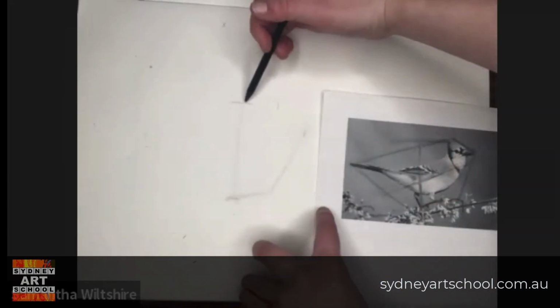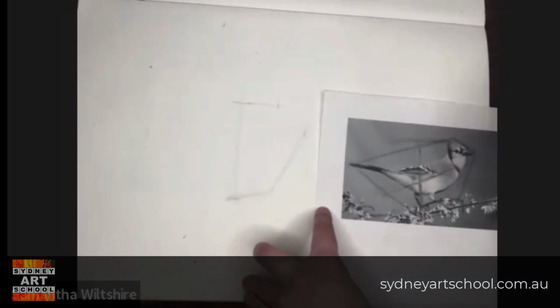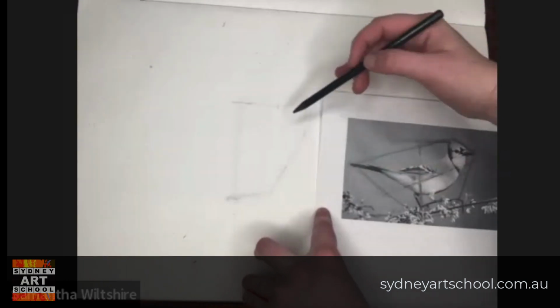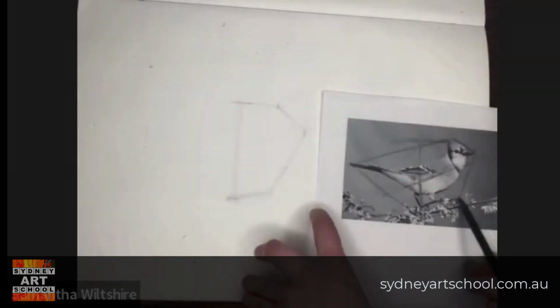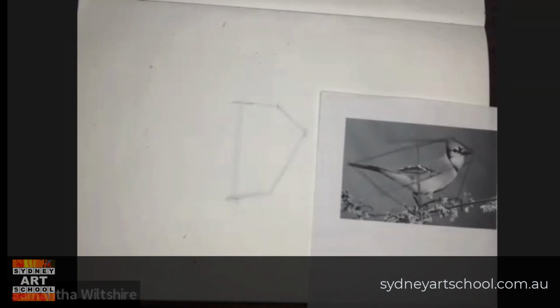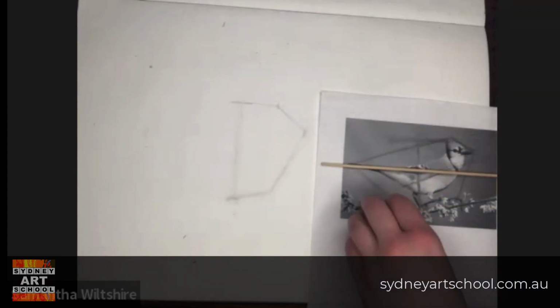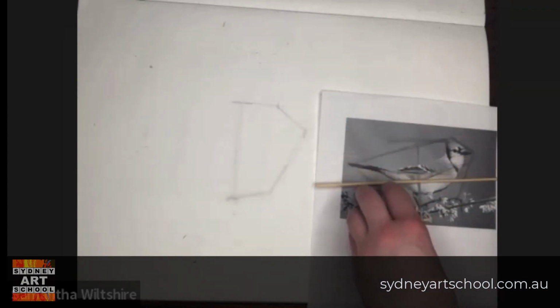And that's really helpful because I know that that's this line, if I continue it across, that's going to be the absolute tallest height of my bird. And now I can come in like this. And I can create that pointy area for the beak. So using my plumb lines again, I'm going to come across from where this tail is.